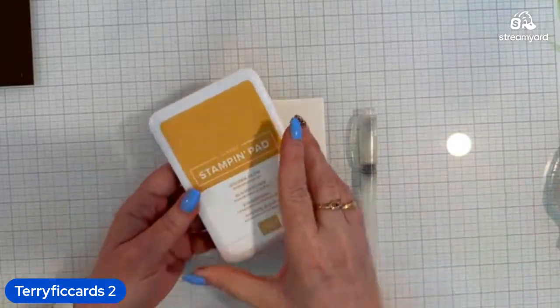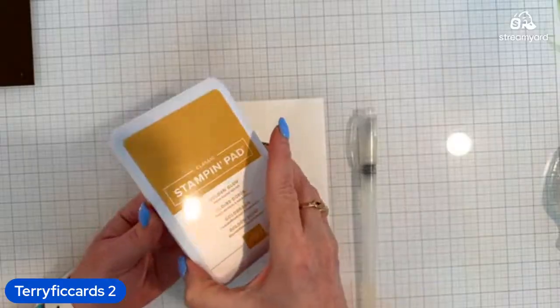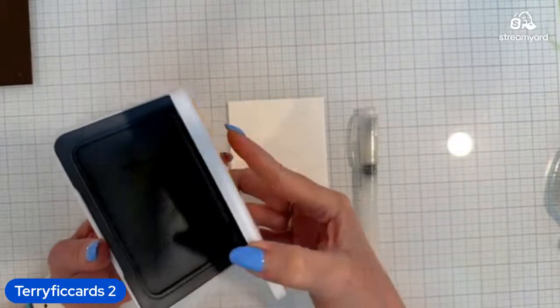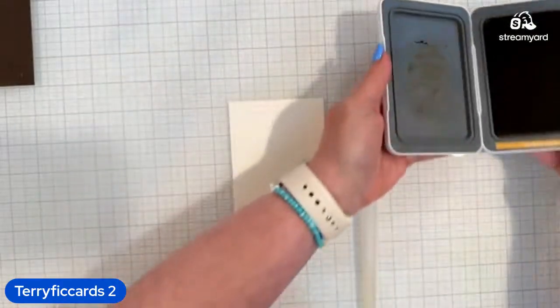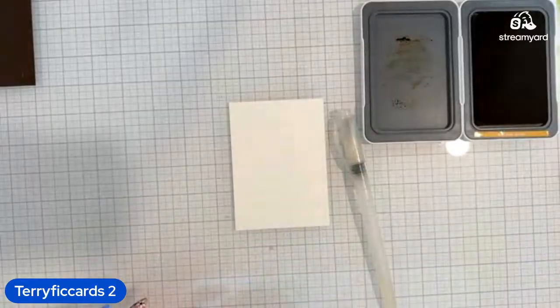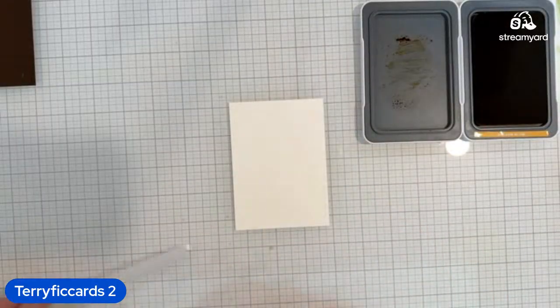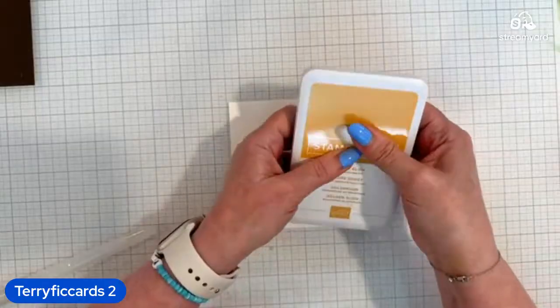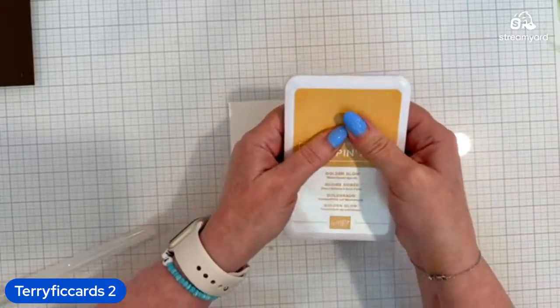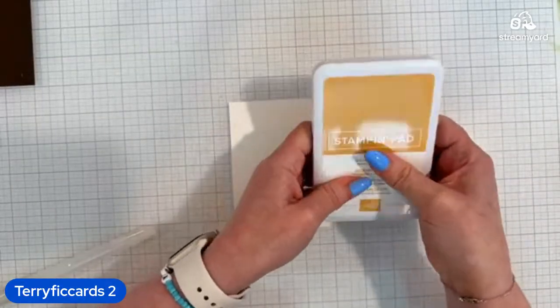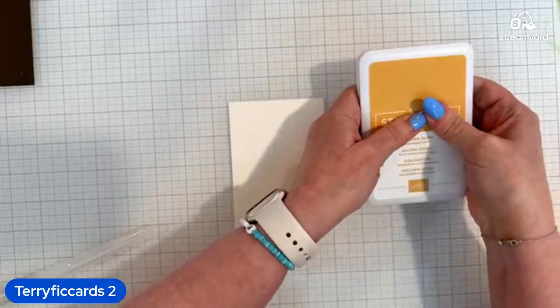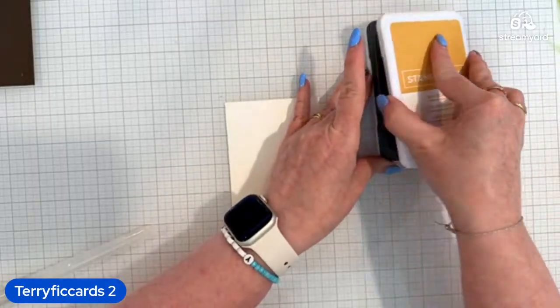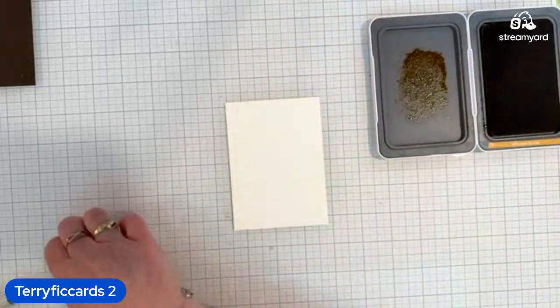Have you seen these ink pads yet? These are great. So they're magnetic. So just pop them open. No more fighting with ink pads. Oh, actually, I want a little bit more ink on there. So I'm going to squeeze this to get some ink into the pad there. There we go. That's better.